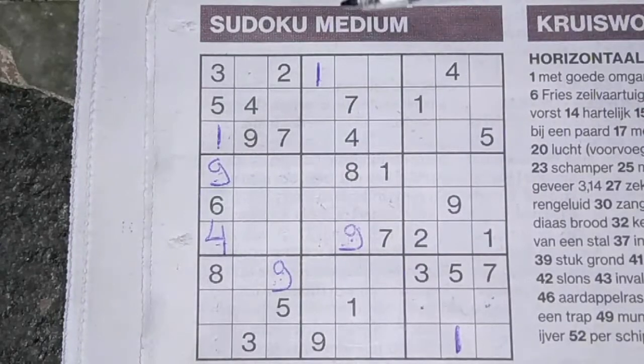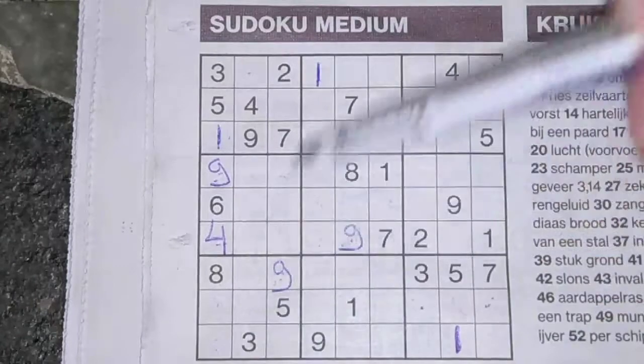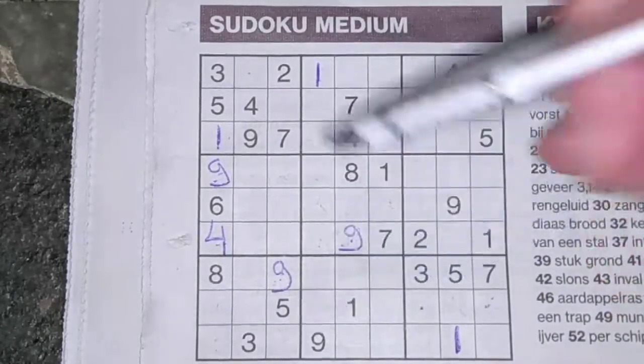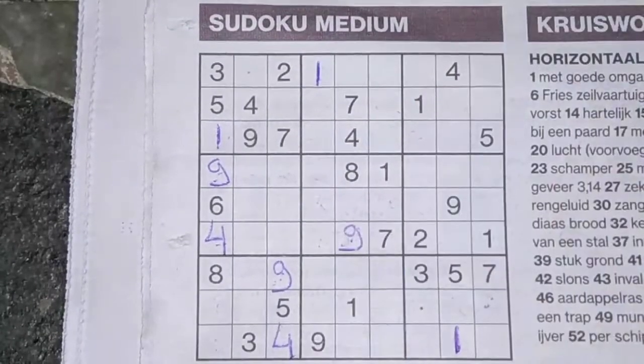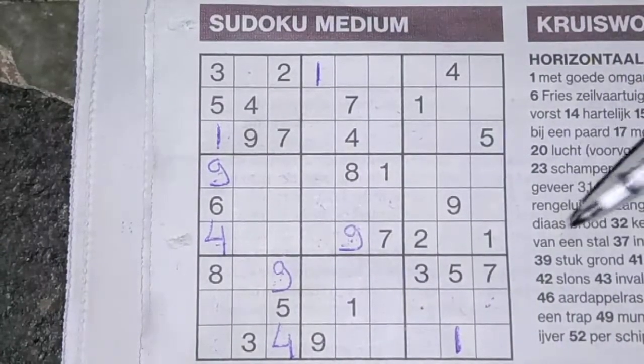Alright, so we have a 4 in this column, 4 in the second column. So in the third column, the only place for the 4 should be there. And we have a pair.